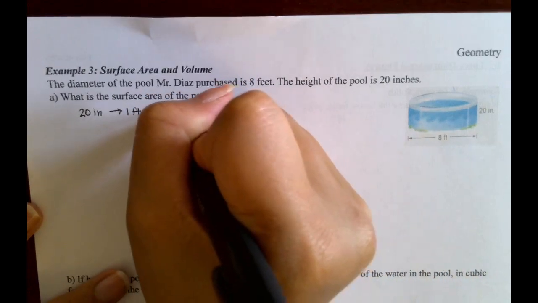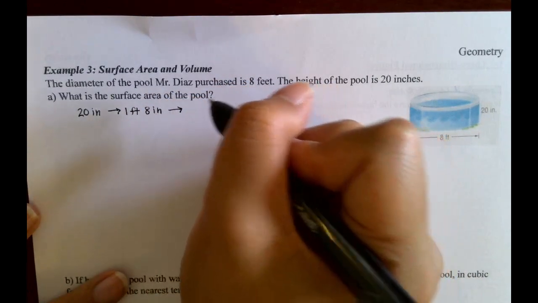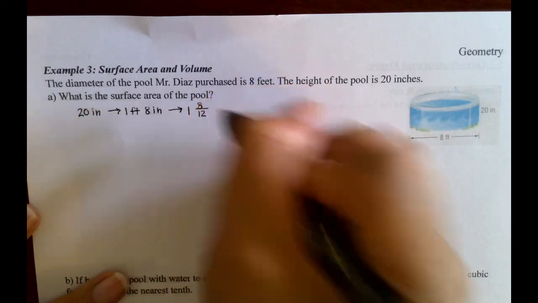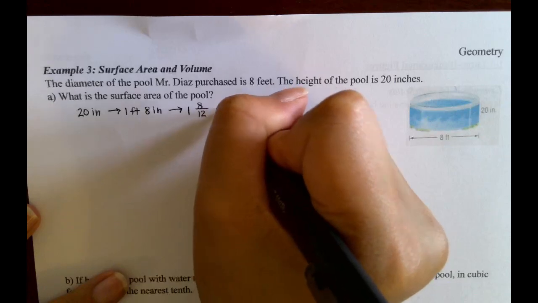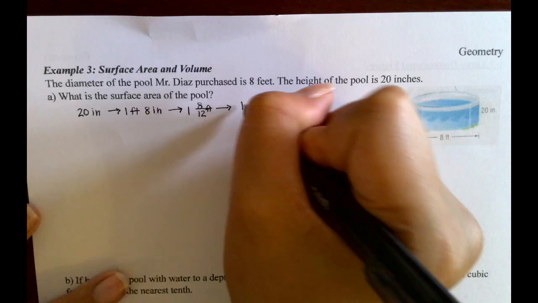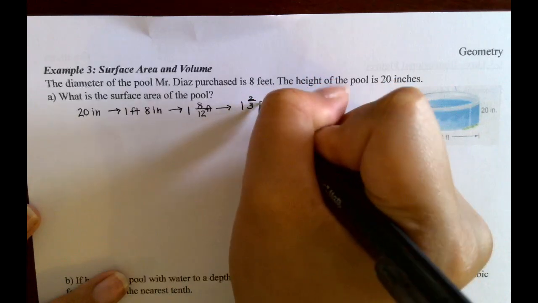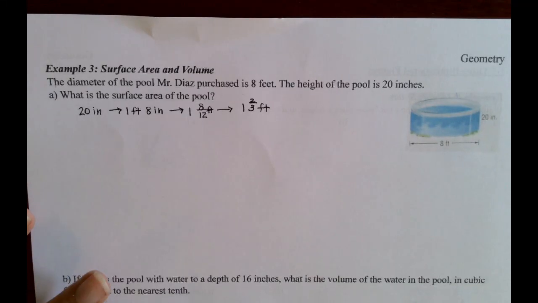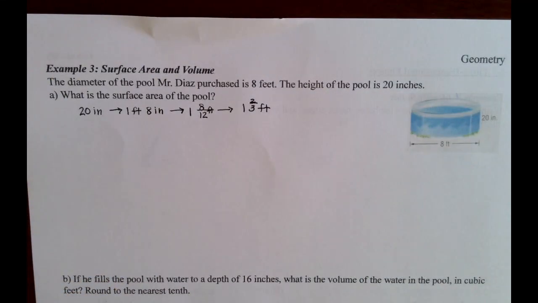Okay. What we know is that there's 12 inches in a foot, so that's 1 and 8 over 12, which becomes 1 and 2/3 feet. And so we're going to be using that 1 and 2/3 feet for this height.